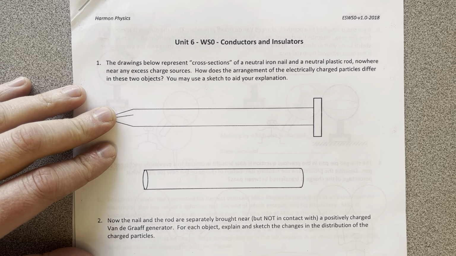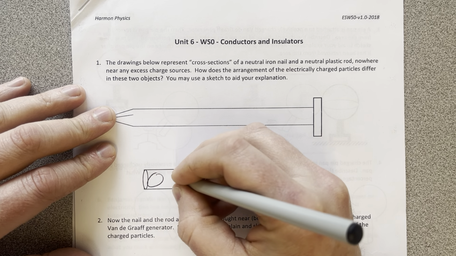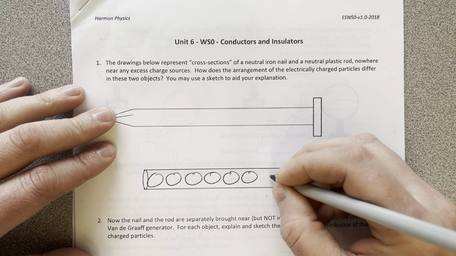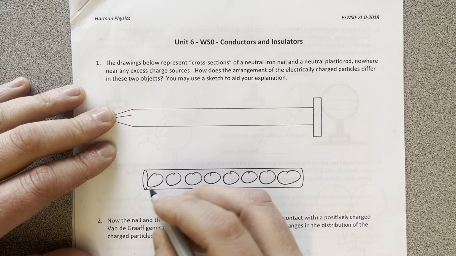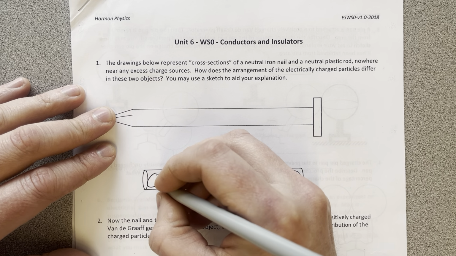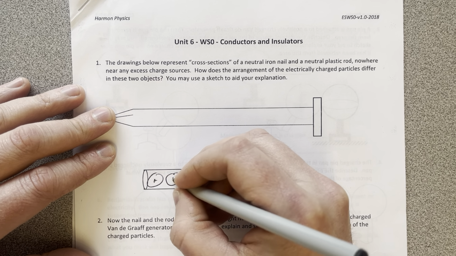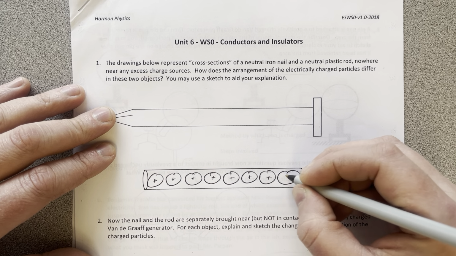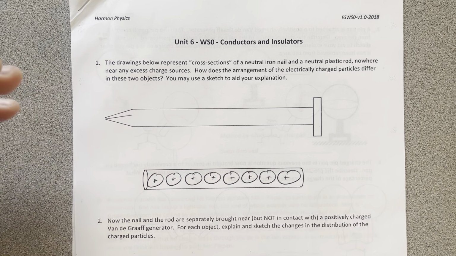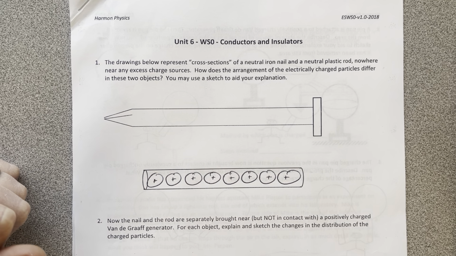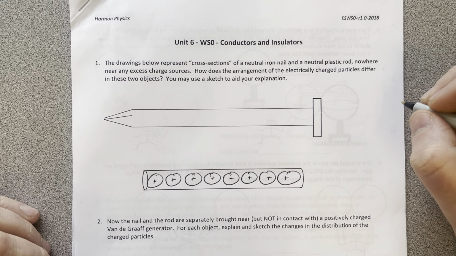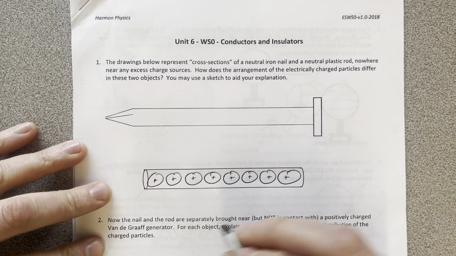So what we learned was insulators, the charge, the electrons, these represent atoms. The electrons are confined to stay within the cloud or space of the atoms. They are not allowed to move throughout an insulator. It's why it does not conduct electricity. The electrons stay stuck in the structure.